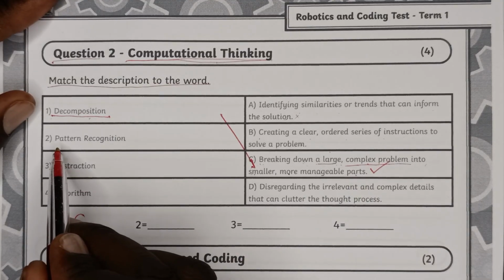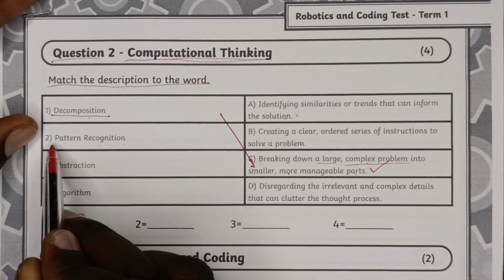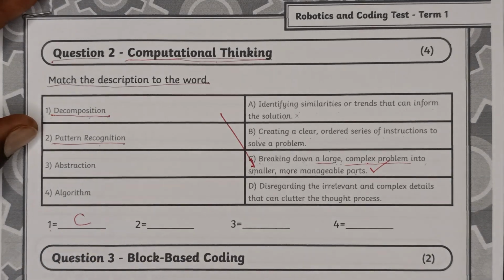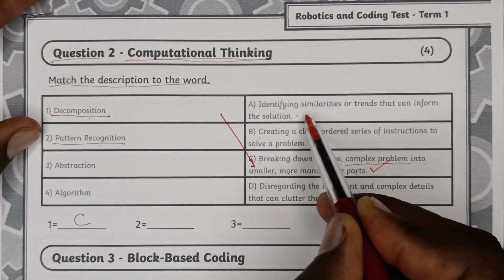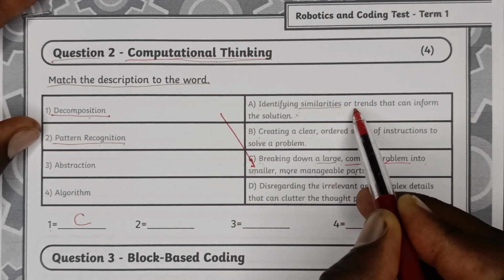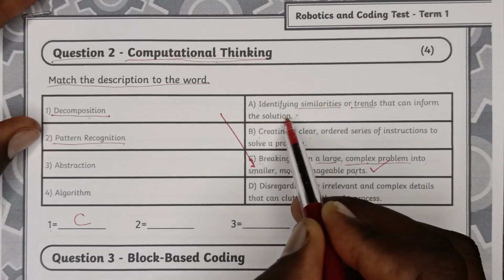All right, we move to the second one. Pattern recognition. What does pattern recognition mean? Does it mean identifying similarities or trends that can inform the solution?